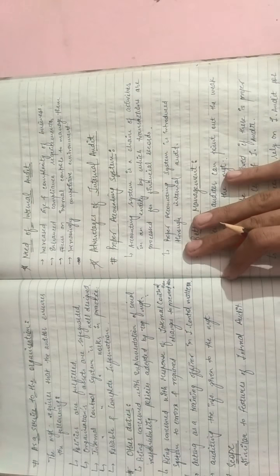Now, next is need of internal audit. Increased size and complexity of business. Enhanced compliance requirements, focus on internal controls to manage them, and increasingly competitive environment. I hope you understand this. There's no need to explain. Now let's move to the next: advantages of internal audit. First is proper accounting system.